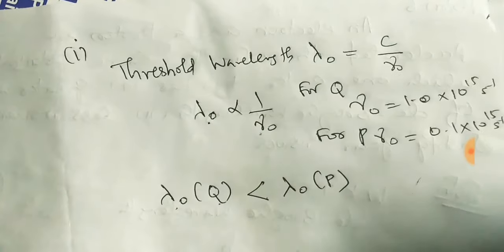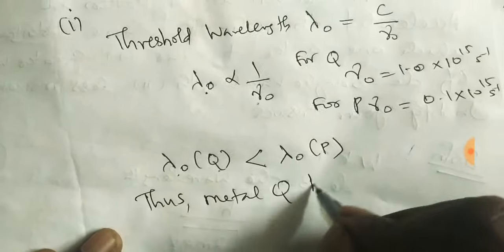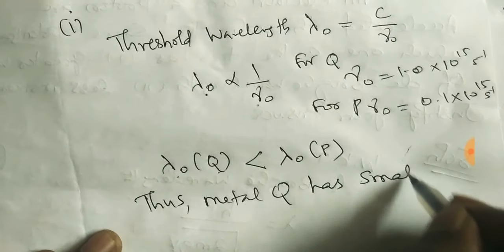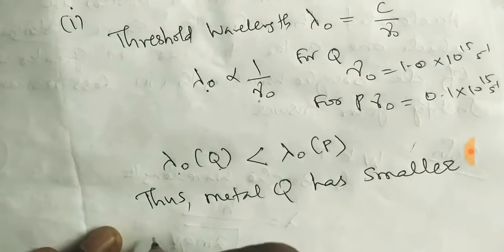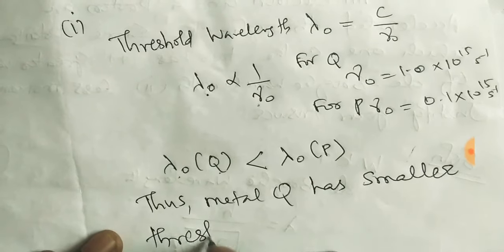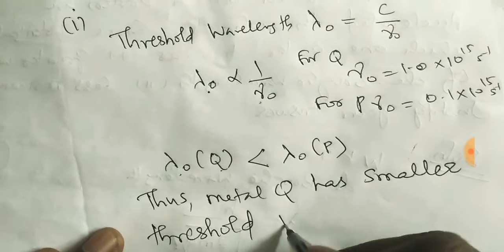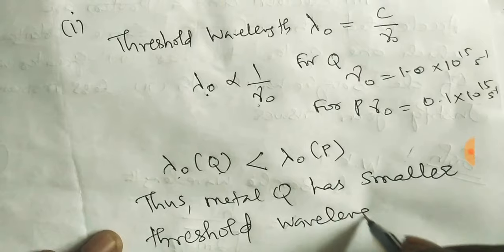Write the conclusion. Thus, metal Q has smaller threshold wavelength.